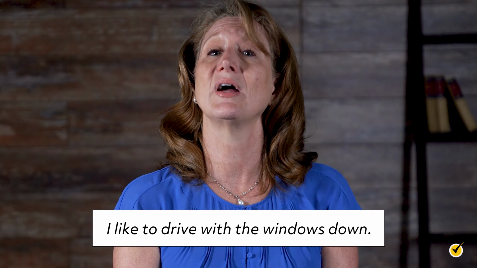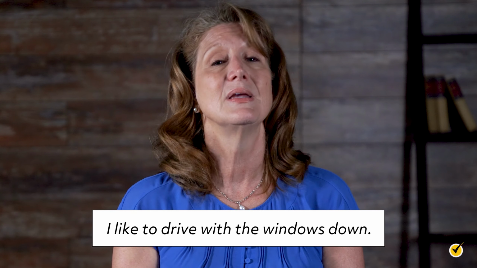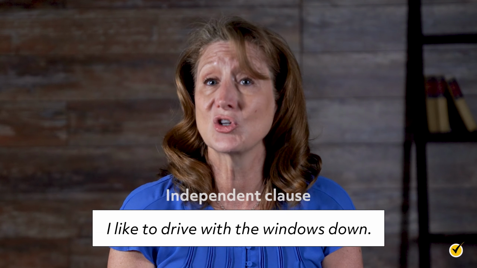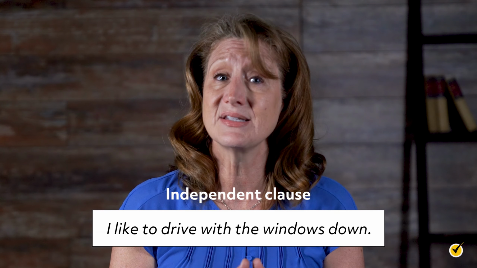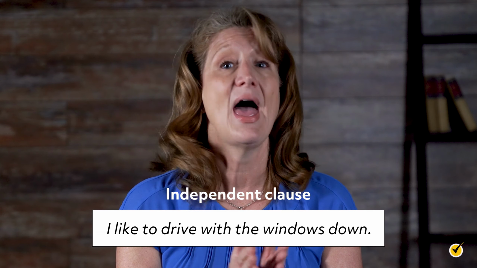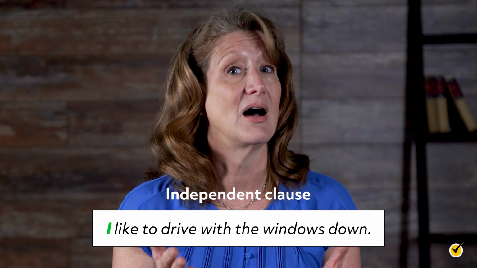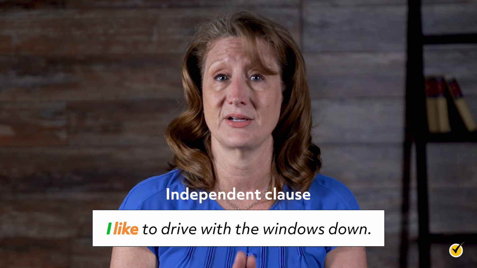Let's look at an example. I like to drive with the windows down. This sentence is an independent clause because it is a complete sentence that stands alone and contains both a subject, I, and a verb, like.